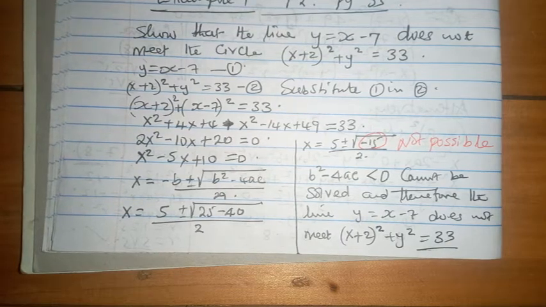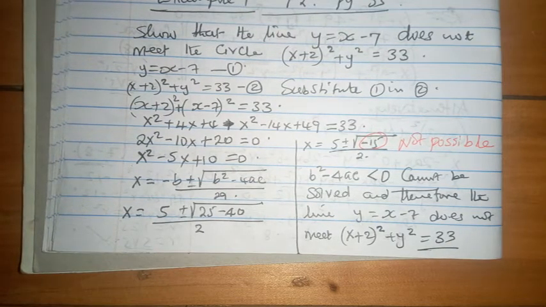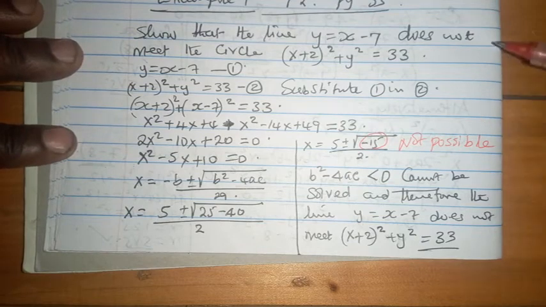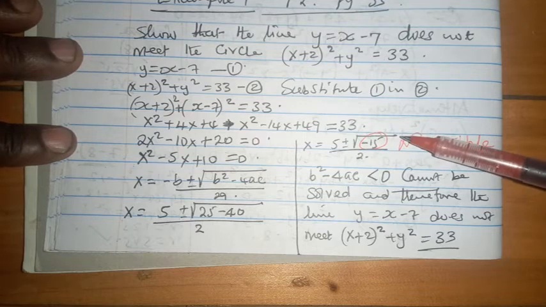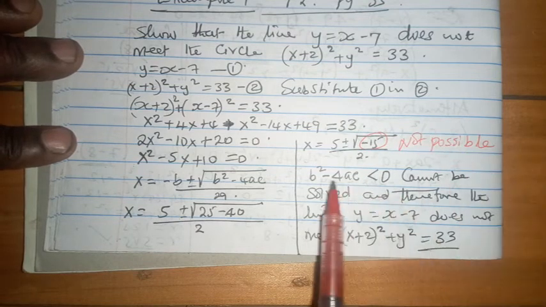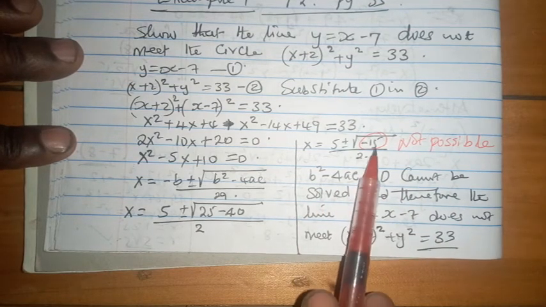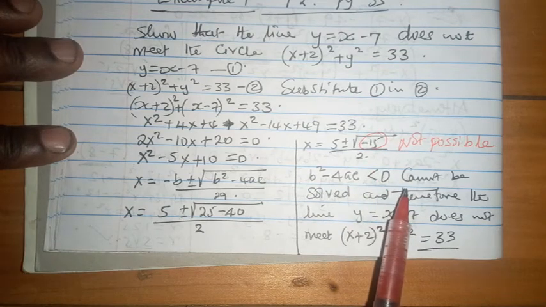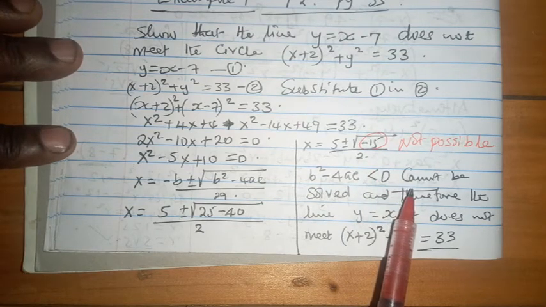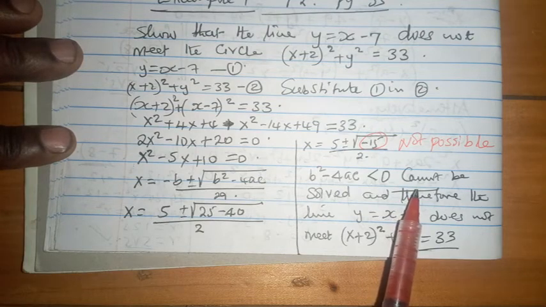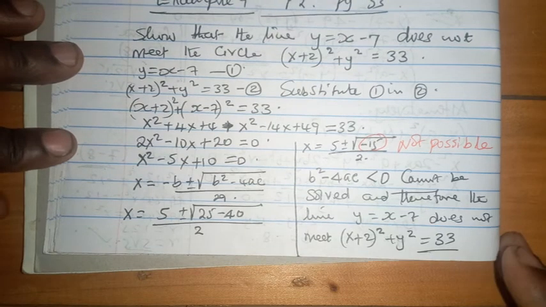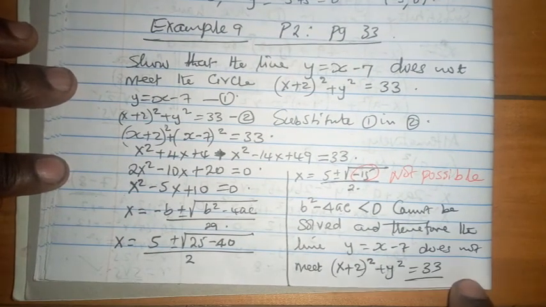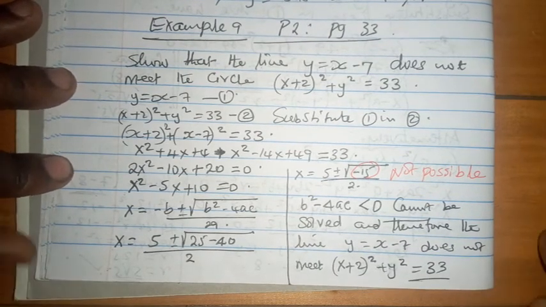But you can already see we've been given a lot of confidence, having realized that we do not have the square root of negative numbers, and we remember automatically that anytime the discriminant is less than 0, as in this particular case, then we don't have solutions of that particular quadratic equation, and therefore that means we cannot solve it. And if we can't solve it, then the line does not meet the circle at any given point.